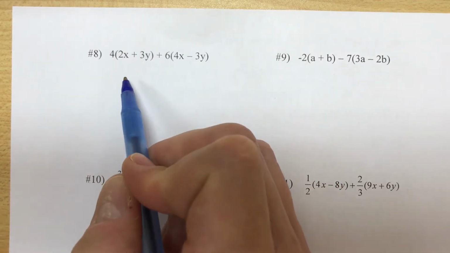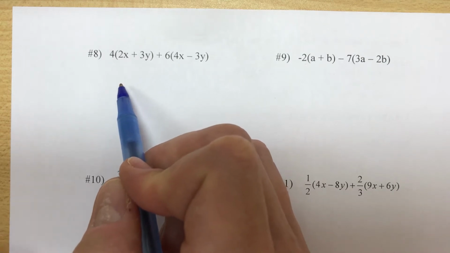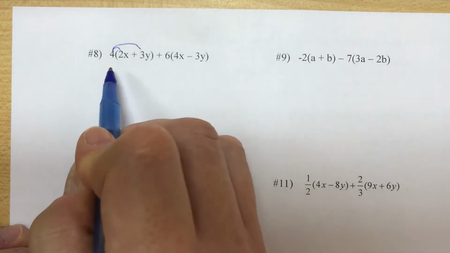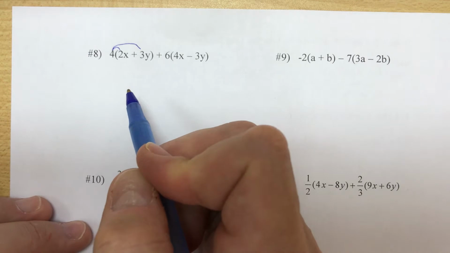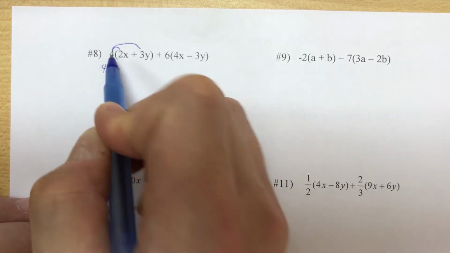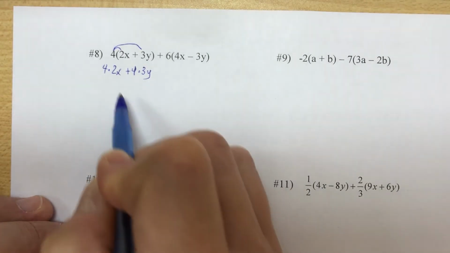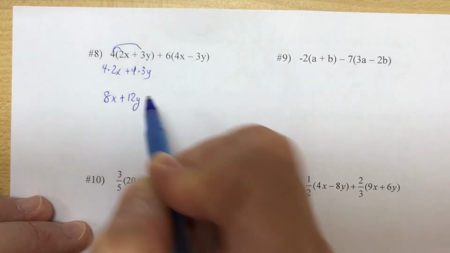Well, the first thing we do is multiplication. Okay, we're still doing order of operations. We're going to multiply first. The 4 is going to multiply both of these. Now again, if you want to write it out, you can. You can say 4 times 2x, and then that's also positive 4 times 3y. And then we can multiply, that's 8x plus 12y.